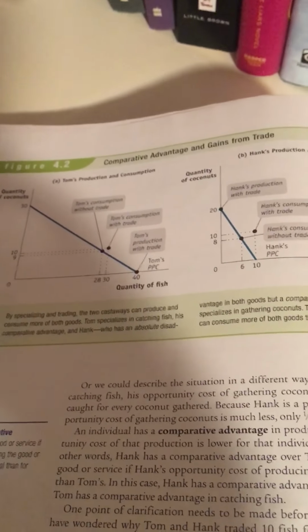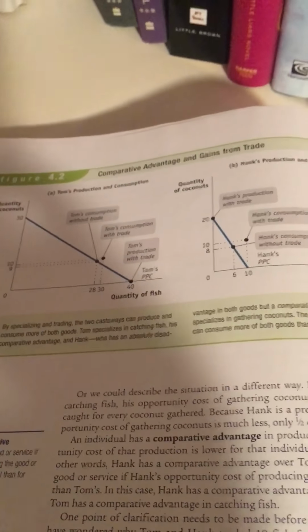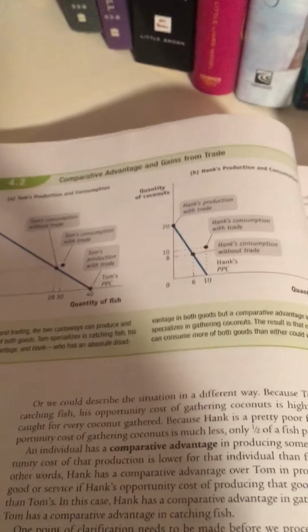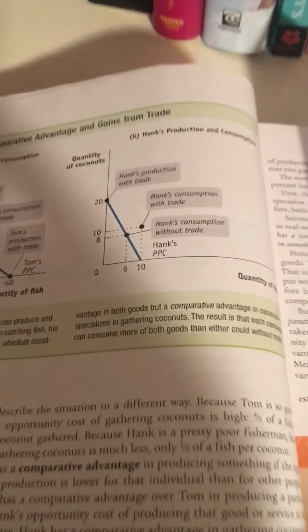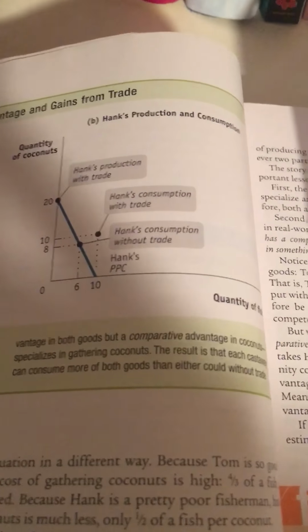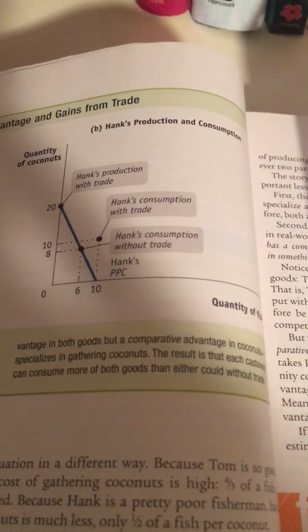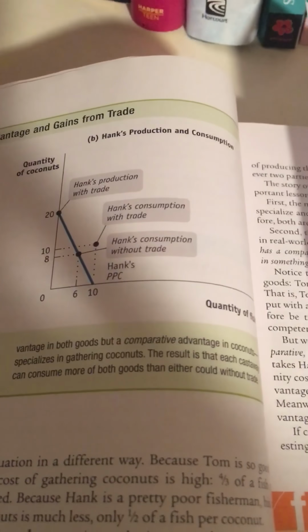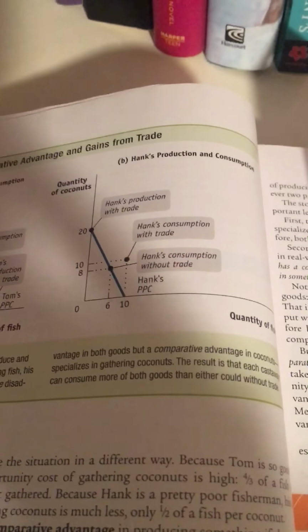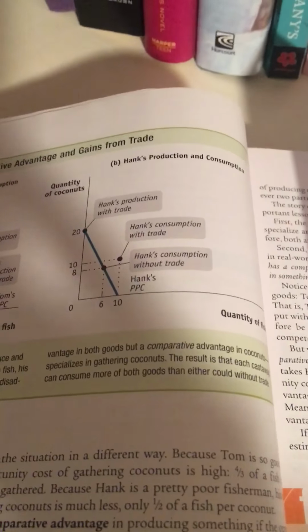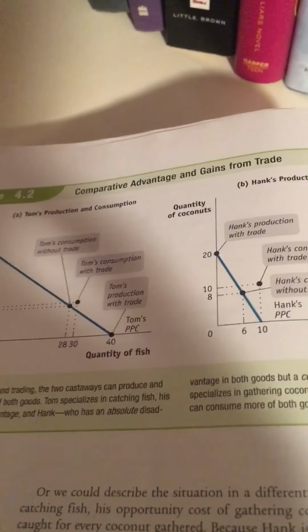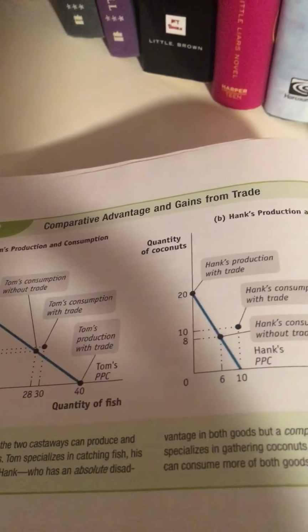But Hank isn't totally worthless here because he has the comparative advantage in coconuts, as you can see. He only loses a half a fish to Tom's 4/3 per coconut. That is comparative advantage. Let's talk about our next topic.